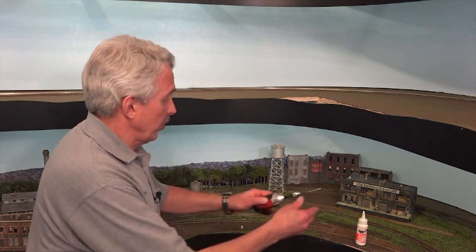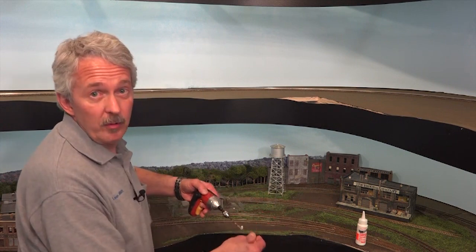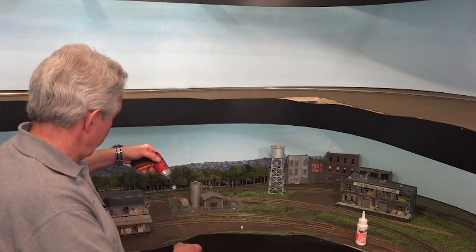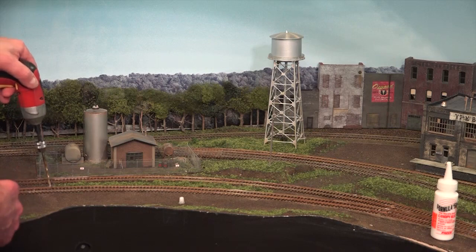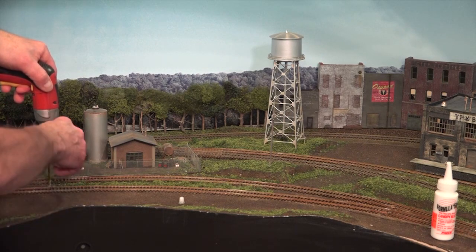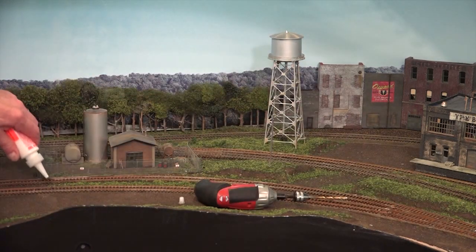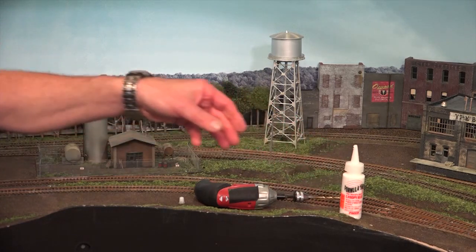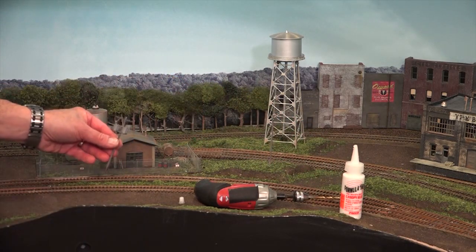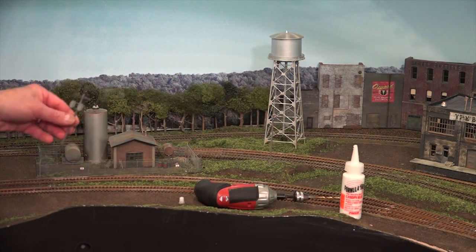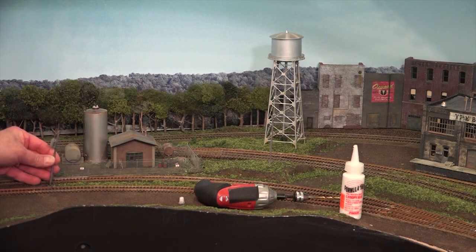So I'll drill another hole over here. We're going to run the power poles between the tracks down here by our industrial complex. And so I'll just drill a hole here between the tracks, put a little bit of our canopy glue in there, and then put a power pole in it. In this case, I'm going to use a power pole that has some transformers on it.